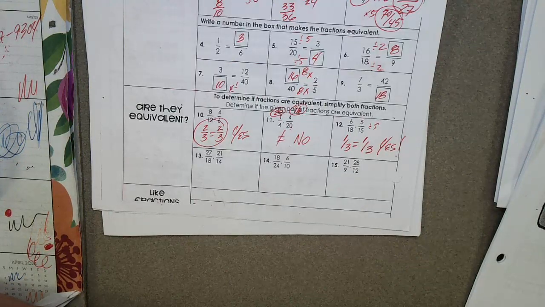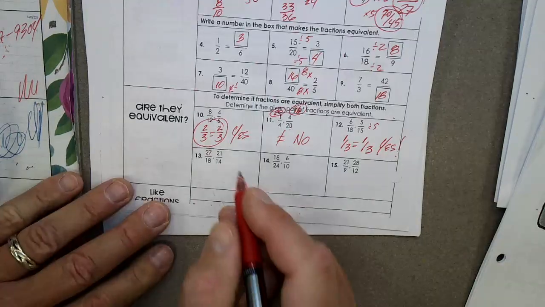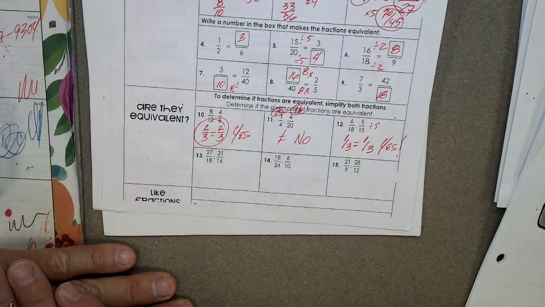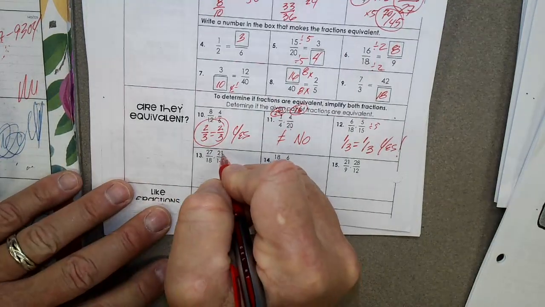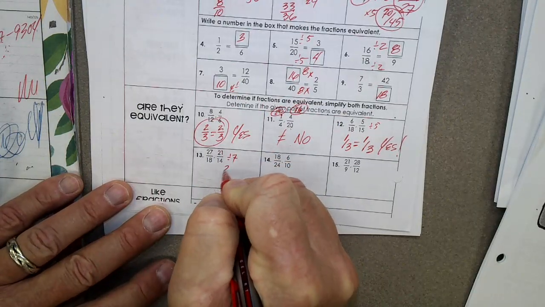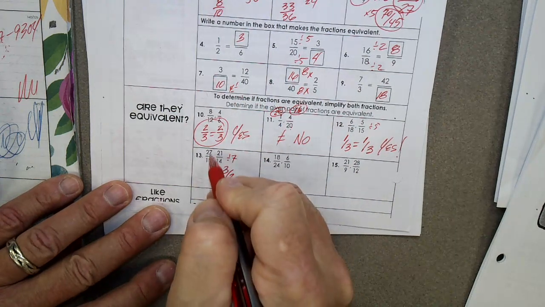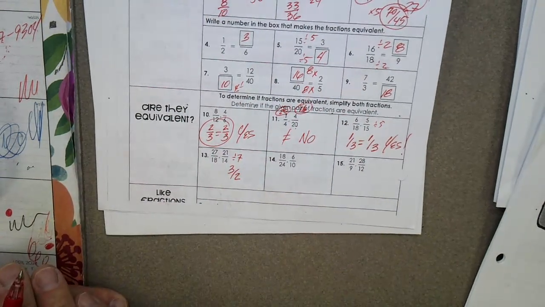Let's continue on here. We'll do one more of these, and then we'll kind of get out of this because they're getting a little bit too big. And if they get too big, again, I would use a calculator. But let's take a look at this. Both of these are divisible by 7. 21 divided by 7 is 3. 14 divided by 7 is 2. What will go into both 27 and 18?